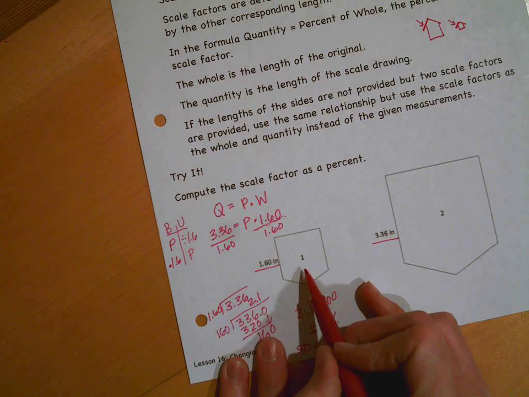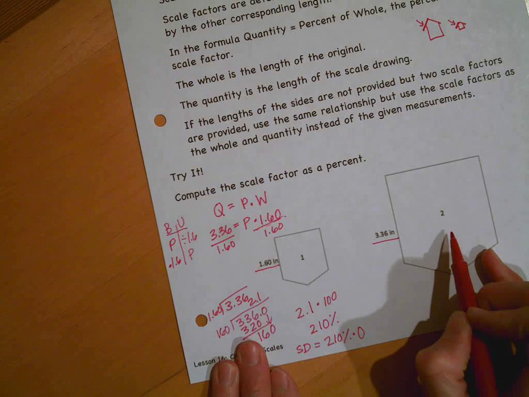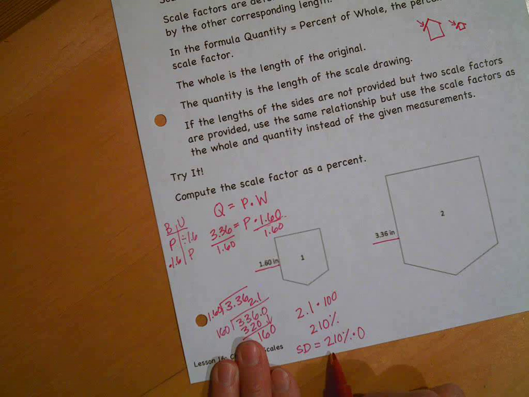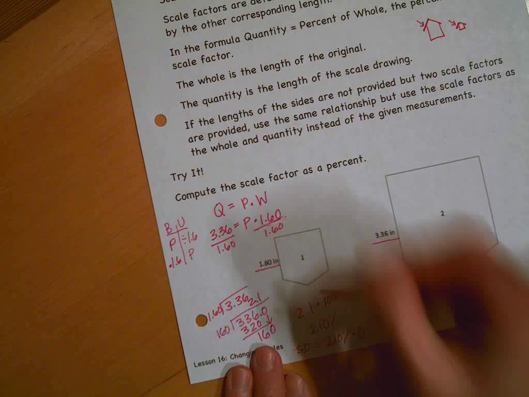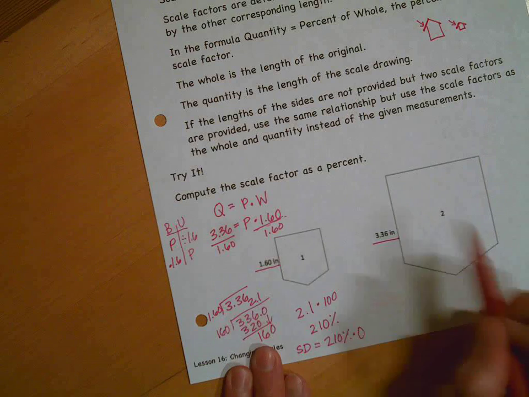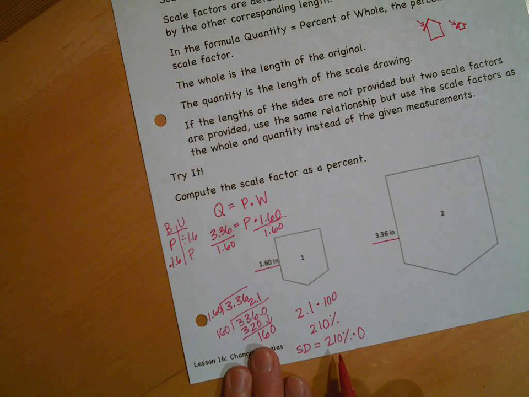Does it make sense if you're saying the whole is small, and the scale drawing is way bigger? Does it follow the rule? Well, yes it does, because an enlargement means that it has to be greater than 100%. Is this greater than 100%? The answer is correct. So the scale factor from going from 1 to 2 is 210%.